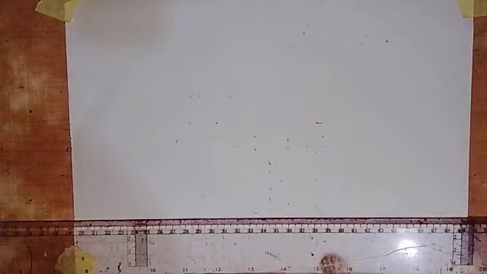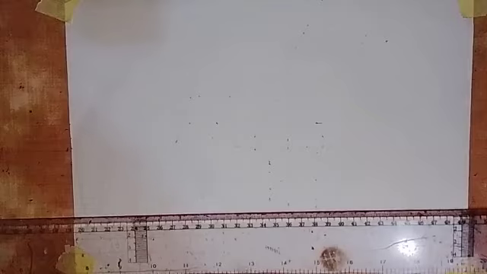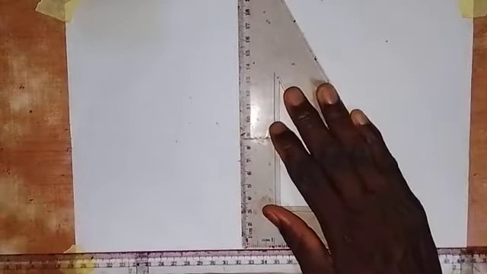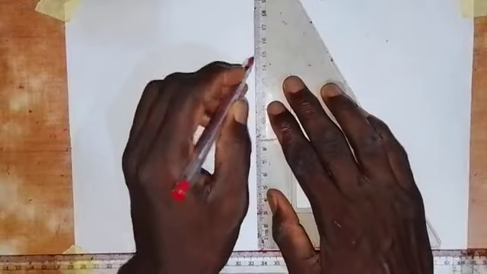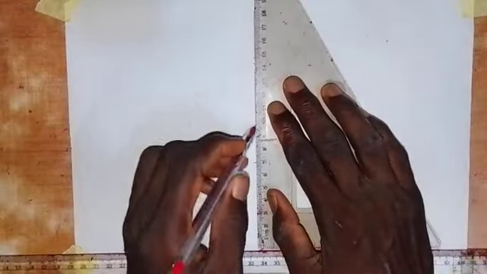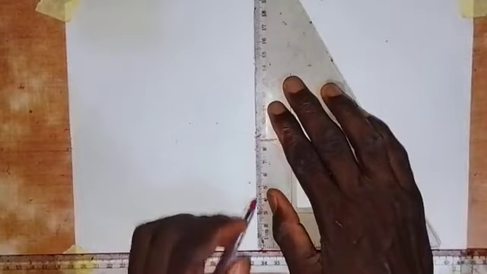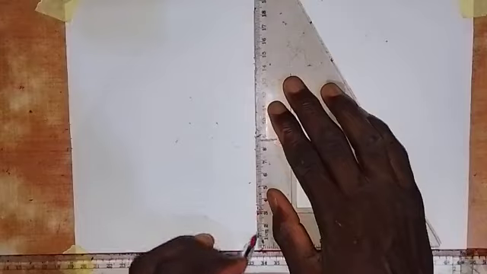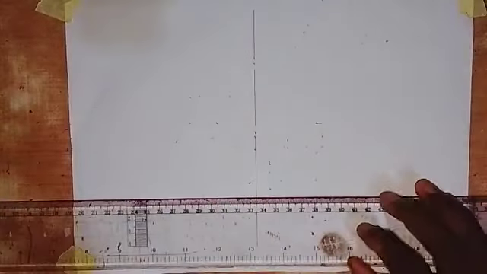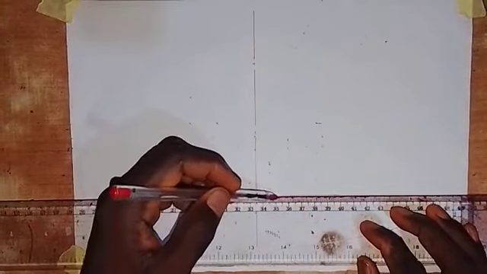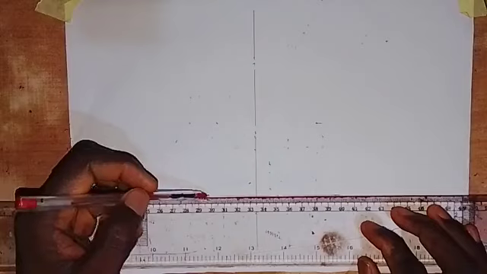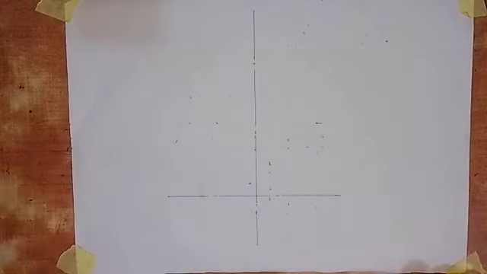So what we have to do first is to draw a vertical center line. So here we have a vertical center line. So I have it like this. Now I will draw a horizontal center line. So we draw a horizontal center line like this. All right, so here we have the horizontal center line.